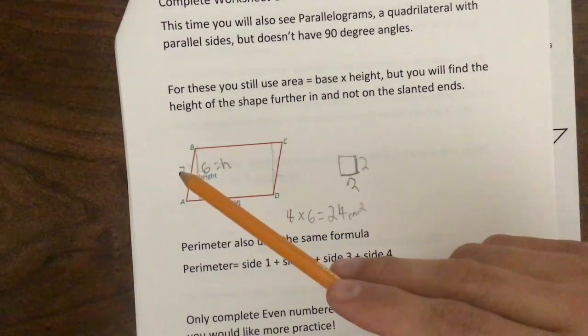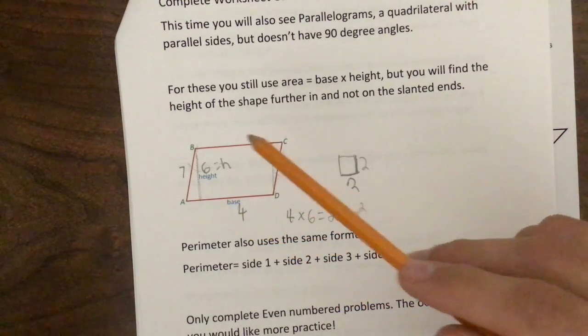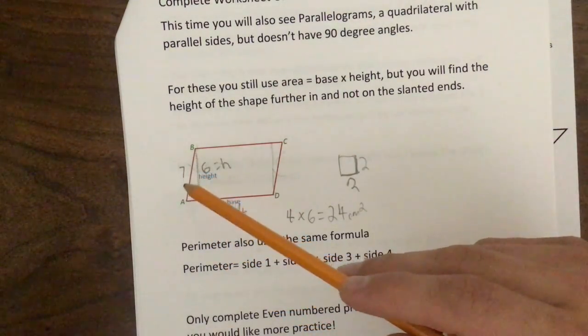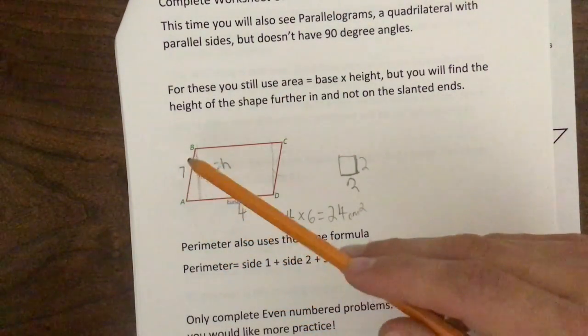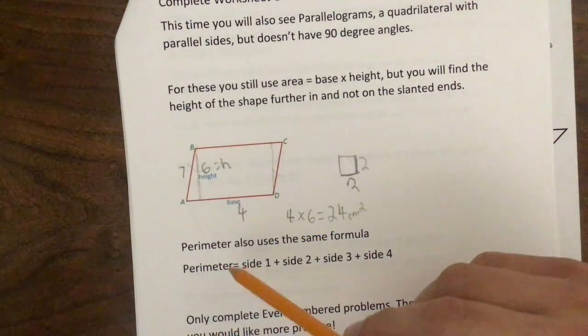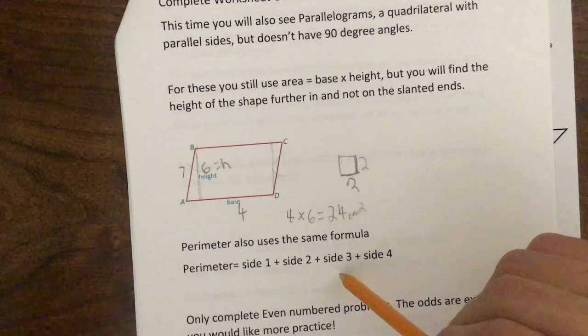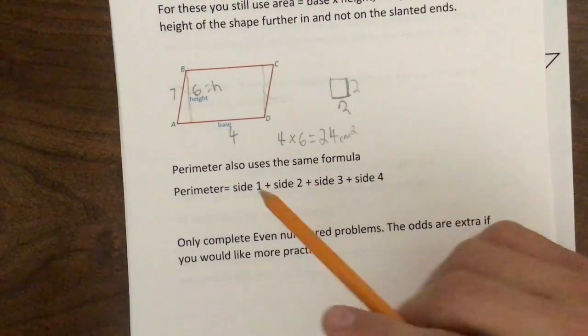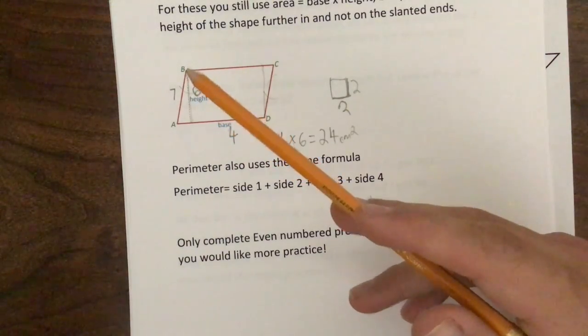So here you would take 7 plus 4 plus 7 plus 4, okay? All right, and I guess that doesn't really make sense because this is a shorter side, so this should be shorter than that. But, c'est la vie. All right, so side 1 plus side 2 plus side 3 plus side 4. Okay, so that's the perimeter. Perimeter stays the same. Area is the difficult part.